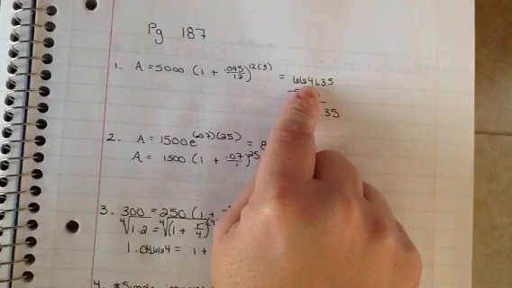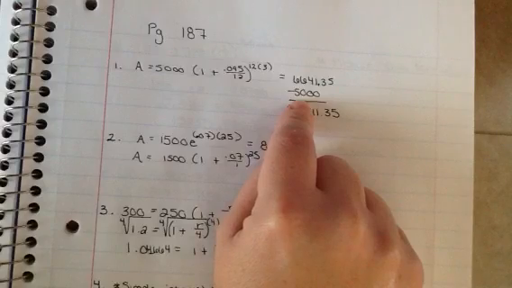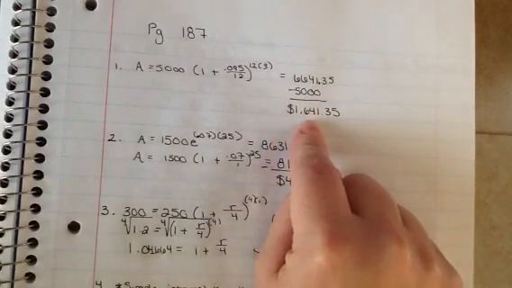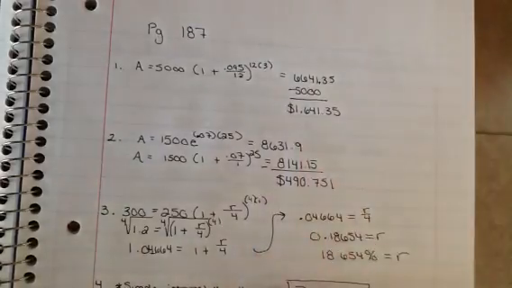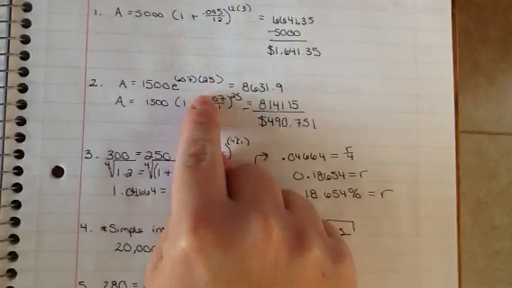The only trick to the problem is that it asks you what's the return on your investment, so you have to subtract away your initial investment. So your return is only $1,641.35.